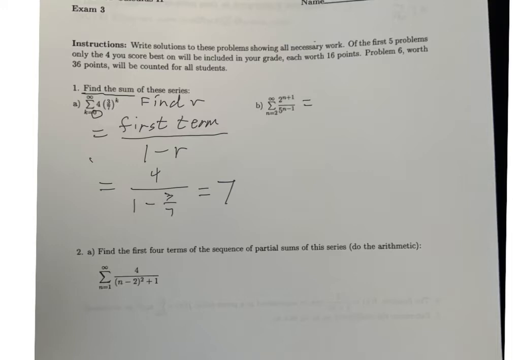All right, the second one is not written in such a pretty form, but it's still geometric. It should be clear, though you might have to do a little work, that R is 2/5. That's a good R. It's between -1 and 1, so it converges. The first term, again, we find where the index starts and plug it in.